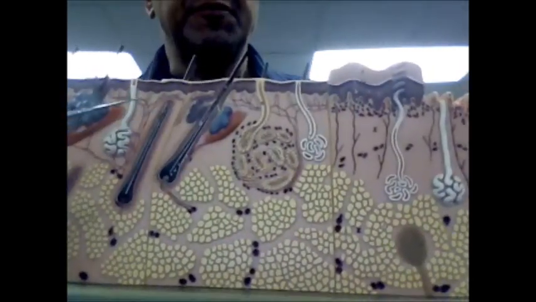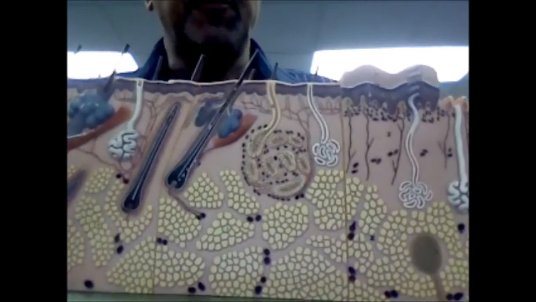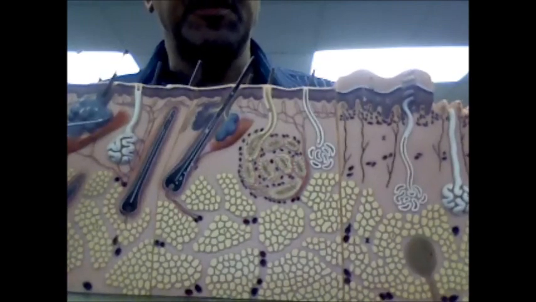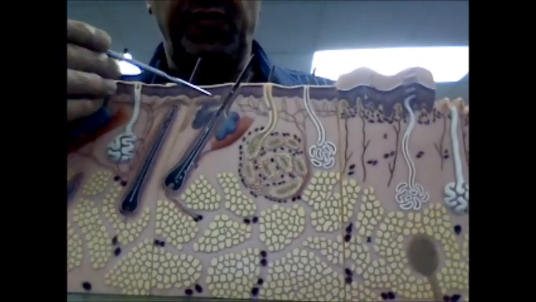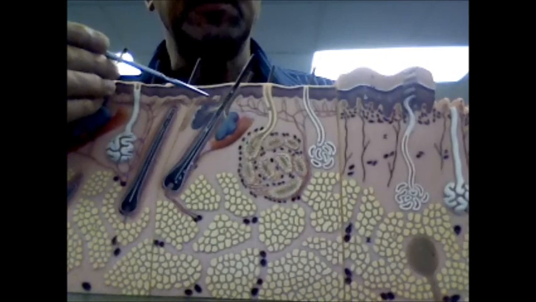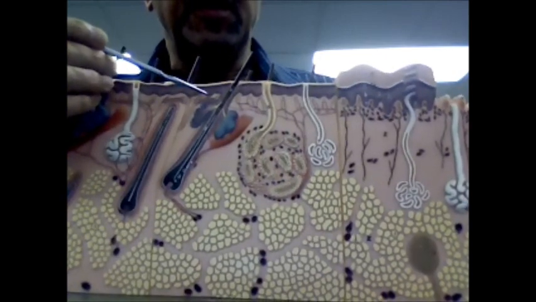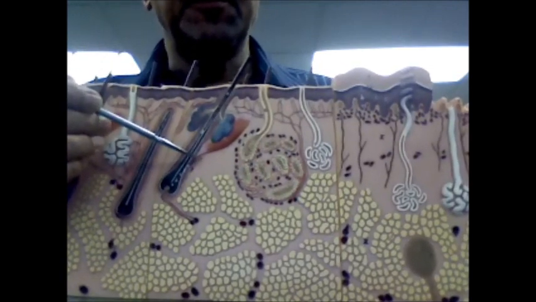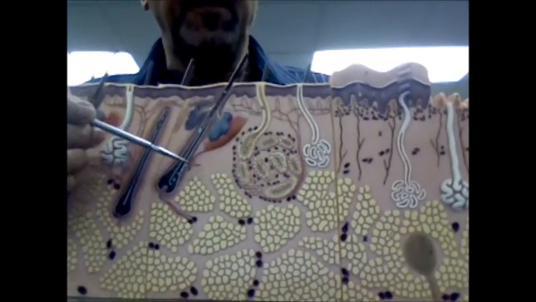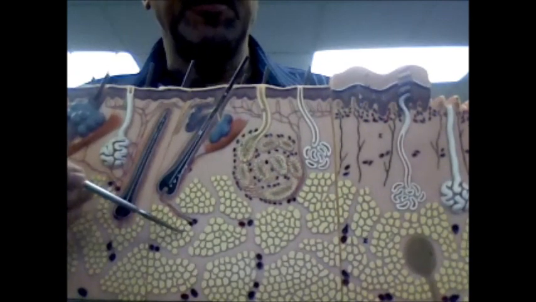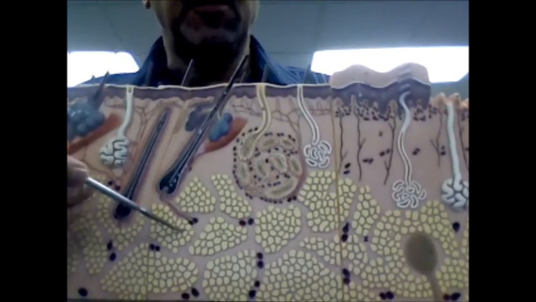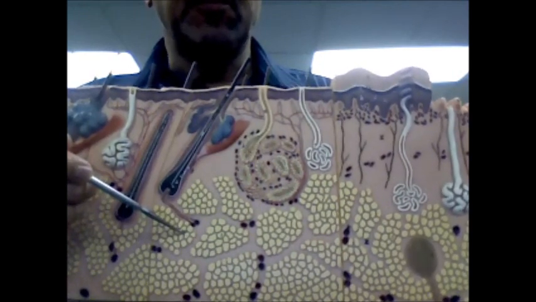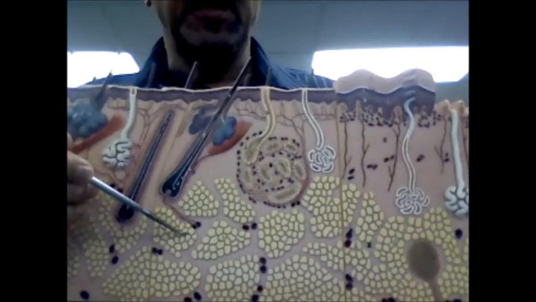All three examples show the basic structure of the skin. So in the upper layer here, that is the epidermis layer, and the lower layer here is the dermis layer. And then the bottom layer, where we have all of this adipose tissue, that is the hypodermis, also known as the subcutaneous layer.